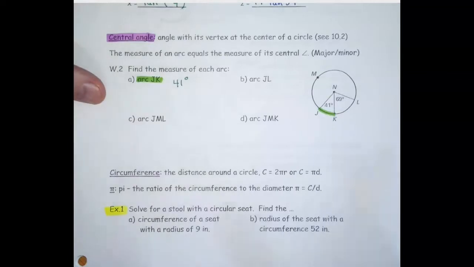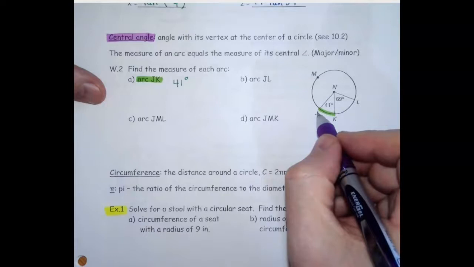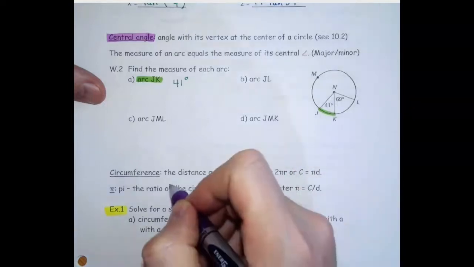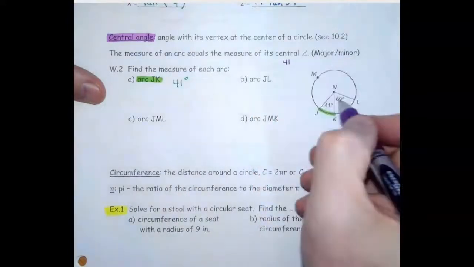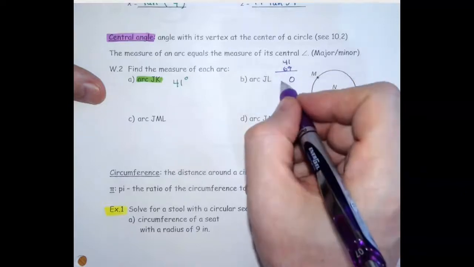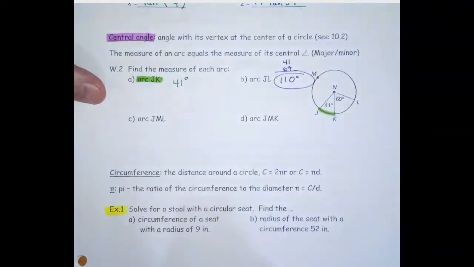That's that simple. Okay. If we move over here to arc JL, arc JL is out here, that would just be that plus that. So that's going to be 41 plus 69. So that's 0, carry the 1. That's going to be 110 degrees. All right.